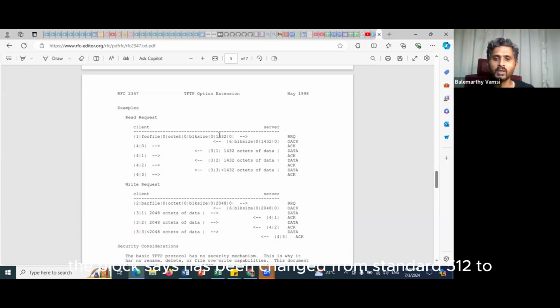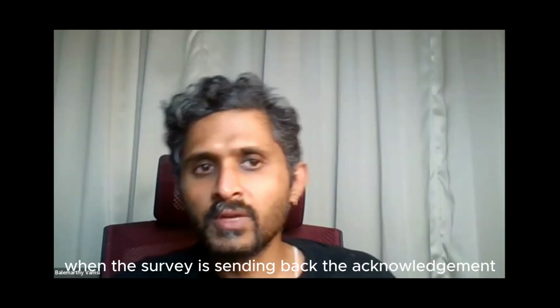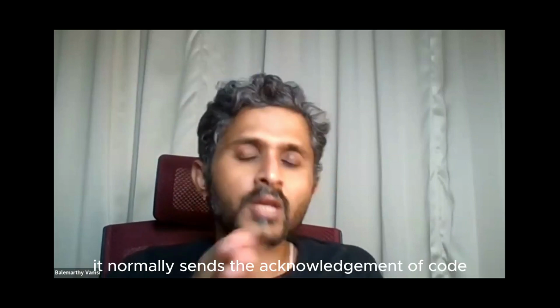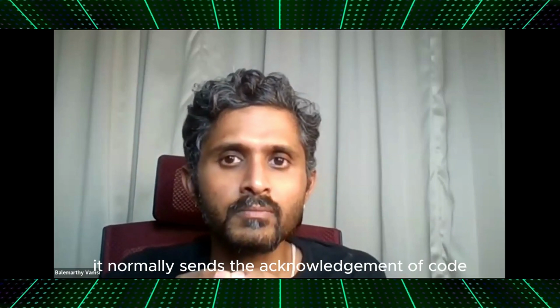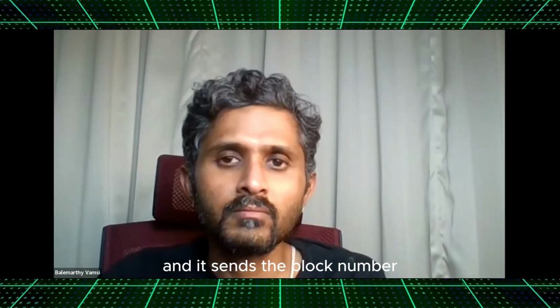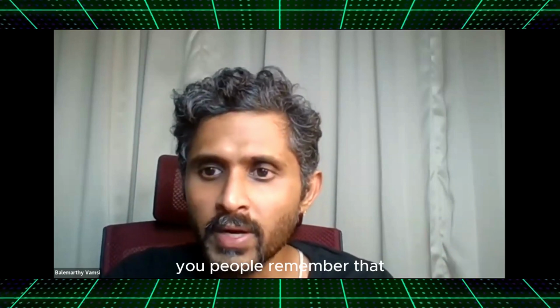Now the block size has been changed from the standard 512 to 1432 bytes. So this is the read request because the first opcode is read, for which the server is now sending back an optional acknowledgement. The optional acknowledgement opcode is 6. We know that when the server sends back an acknowledgement, it normally sends the acknowledgement opcode and the block number. You people remember that?